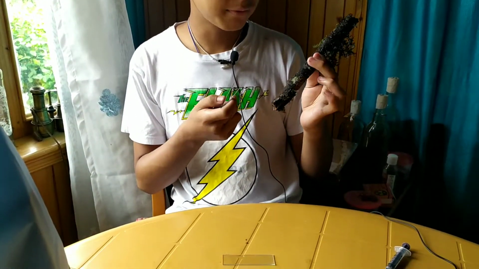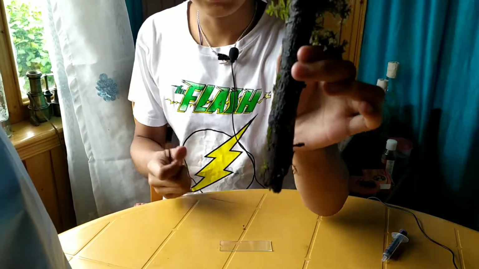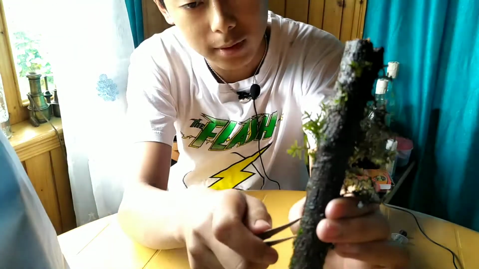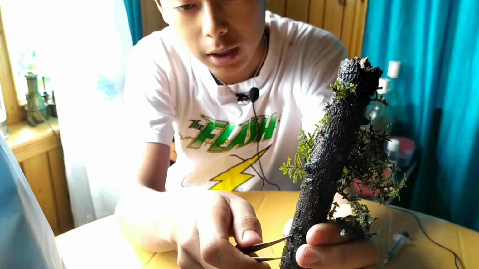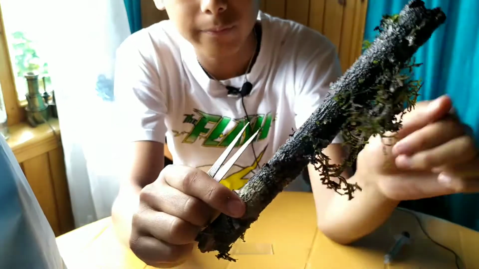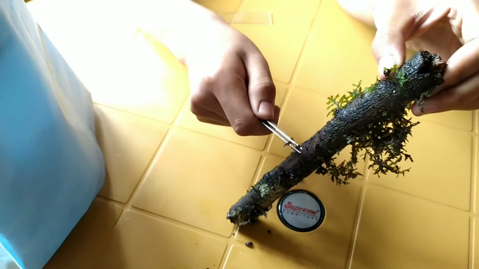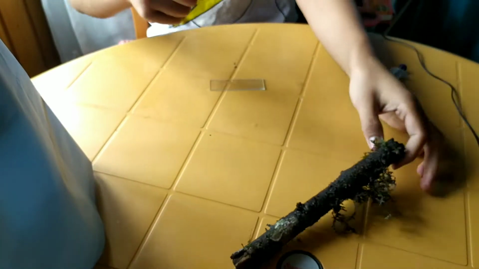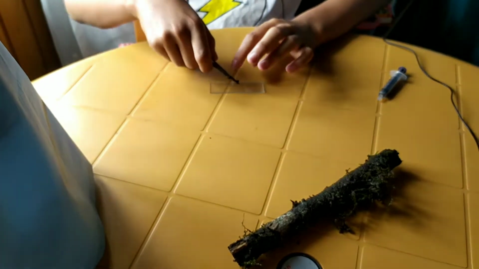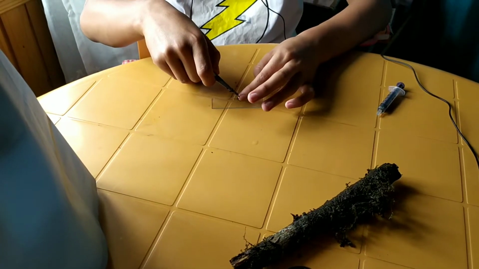So firstly, I'm going to take this wood and a microscope slide and forceps, and with the help of forceps, as you can see, the outer bark of this wood, I'm going to scratch it like this. I'm scratching it like this and going to place it on the microscope slide like this.